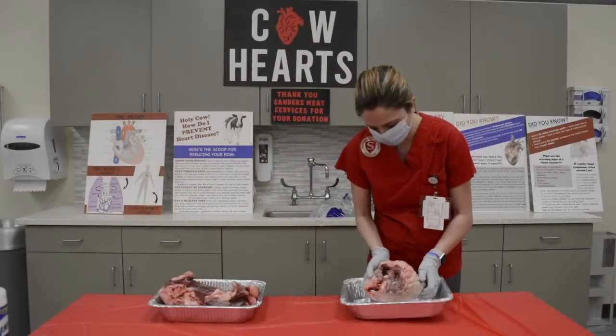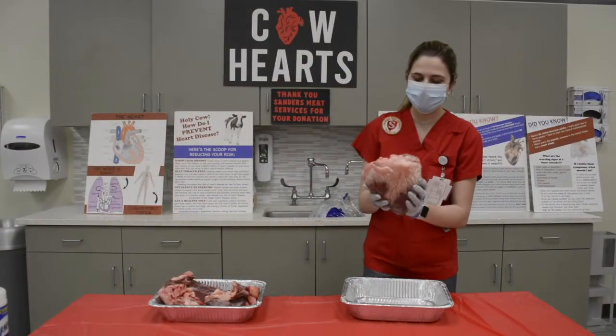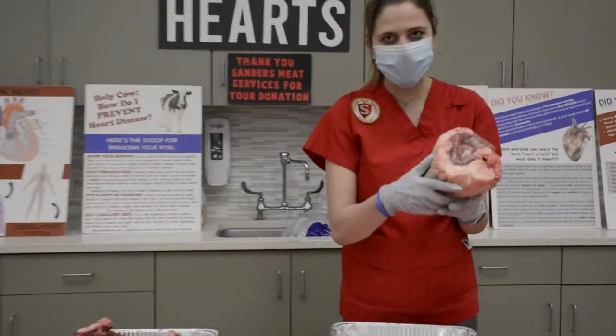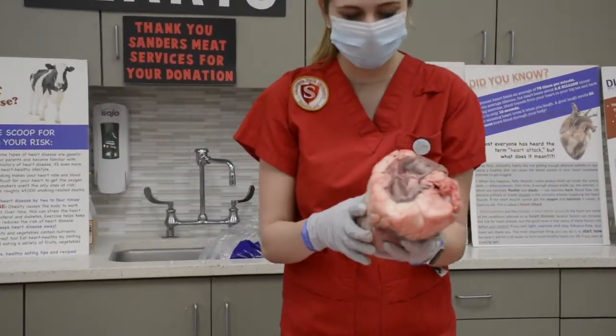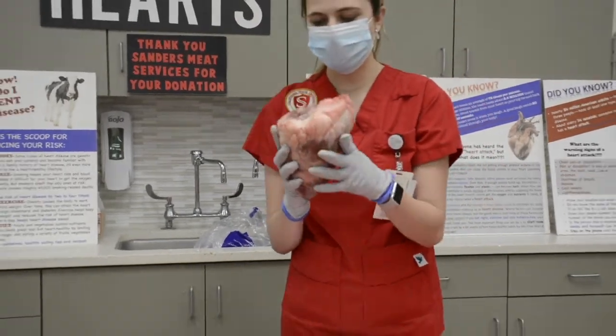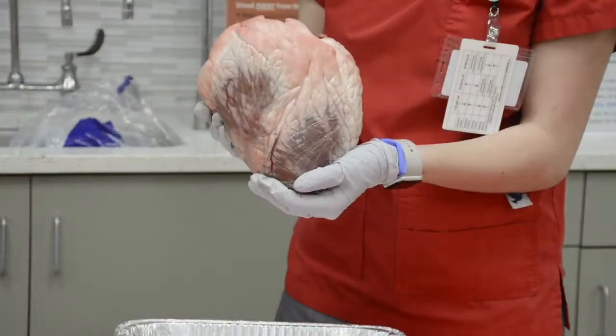So right here we have a cow heart. As you can see, it is very big. All of this white part right here is fat, so that's covering the layer of the heart. This pink part is muscle, so that's your heart muscle, or the cow's heart muscle.